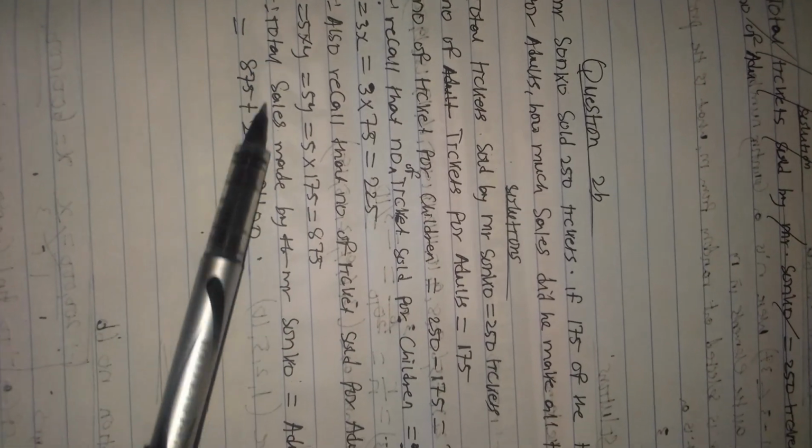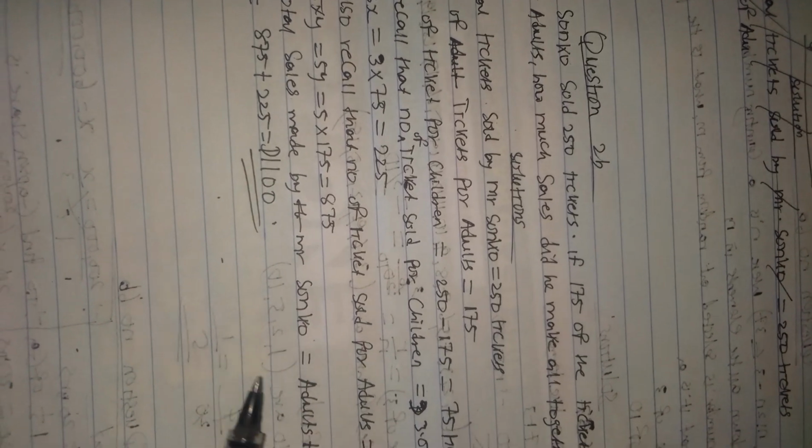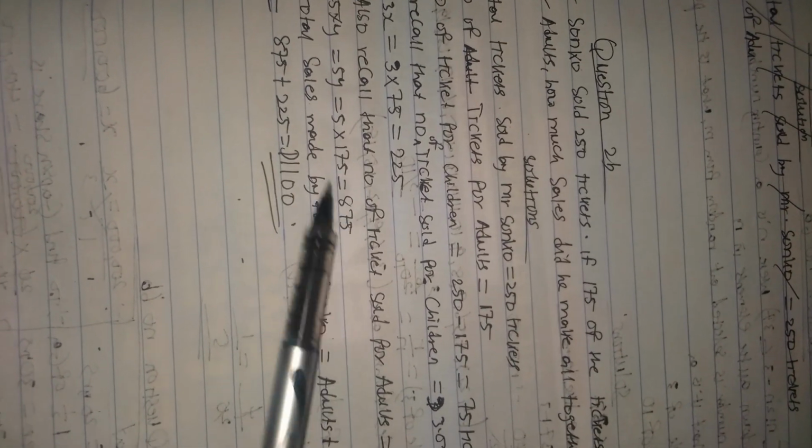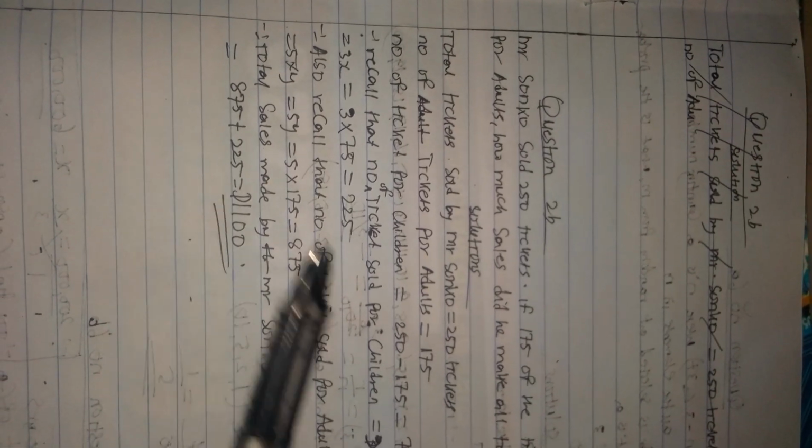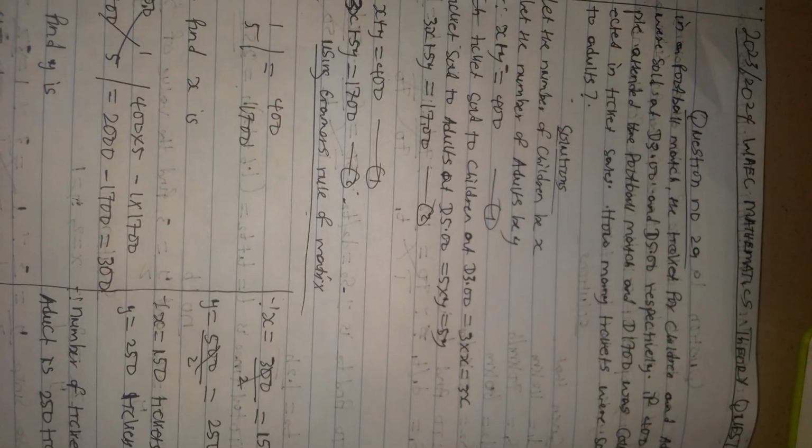Therefore the total sales made by Mr. Sonko is adults plus children, which is 875 plus 225. If you add these together, that will give you $1,100.